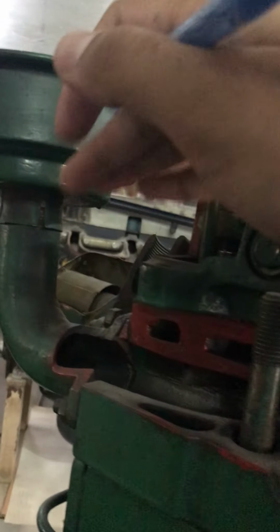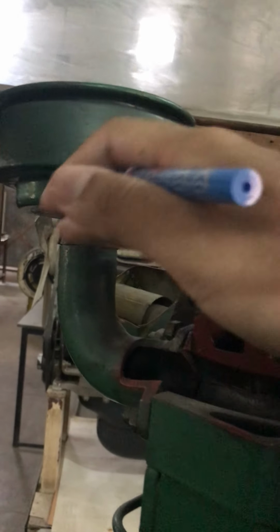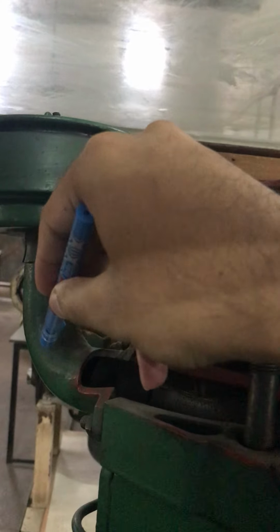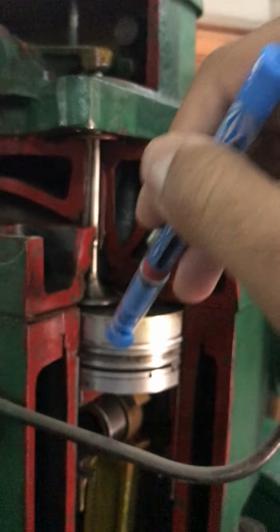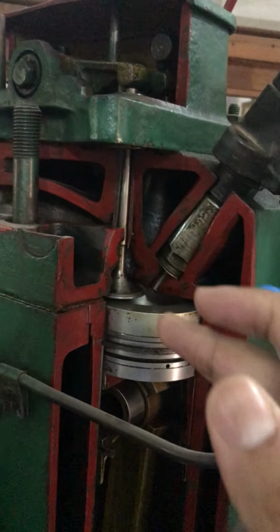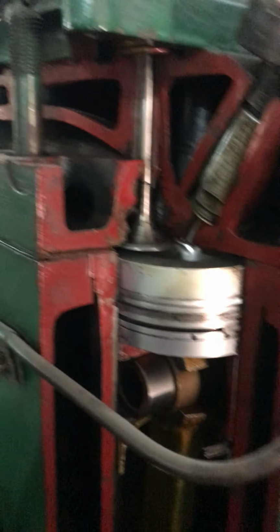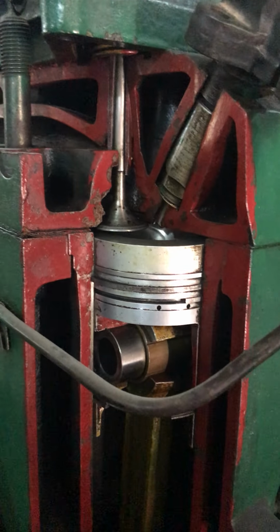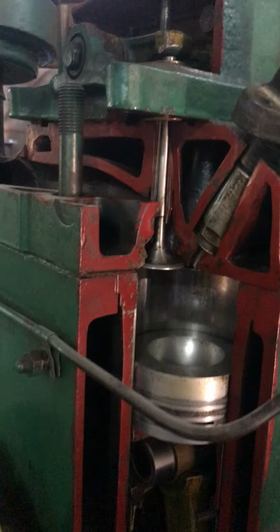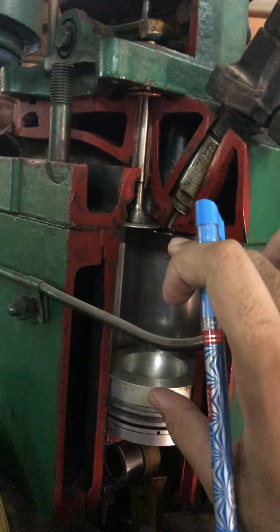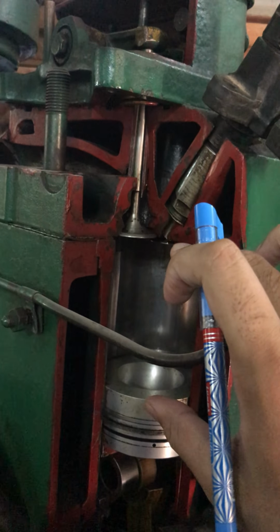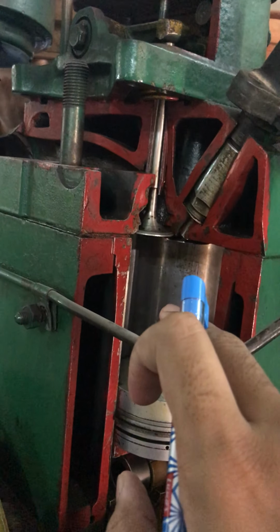This is the air filter. Air comes from the air filter, which filters the air, and this is the intake manifold. Through this pipe, through the intake manifold, the air is sucked into the combustion chamber during the suction stroke. Let us take an example: when the piston moves downward, this much portion of air is taken inside the combustion chamber.